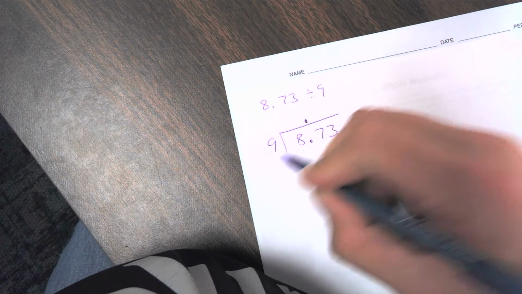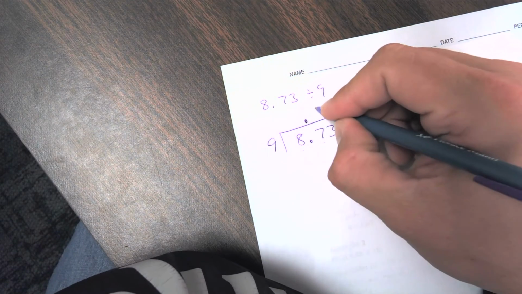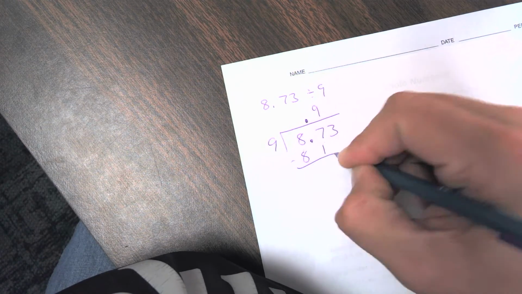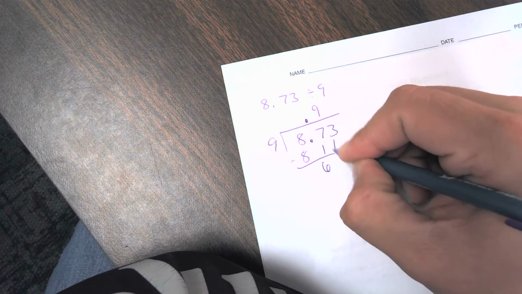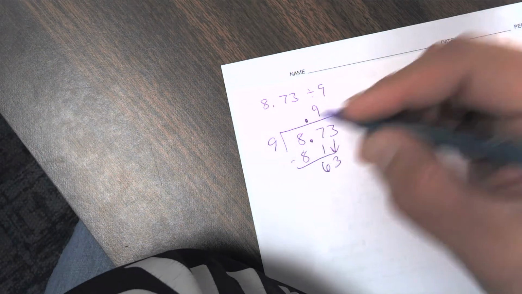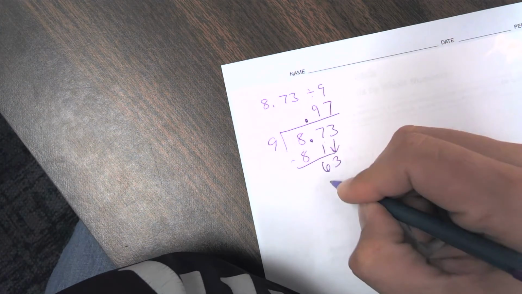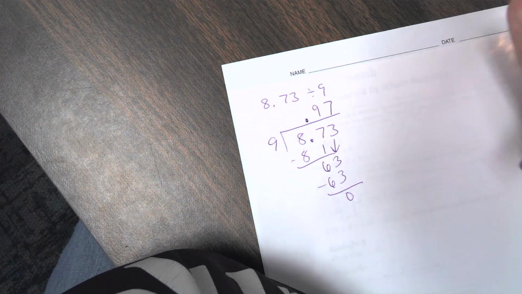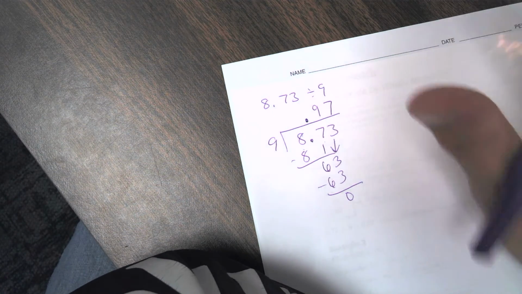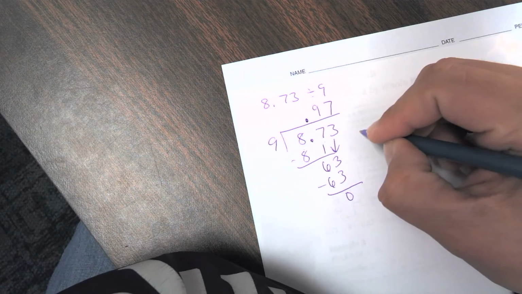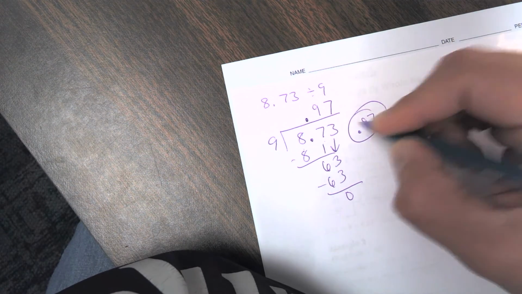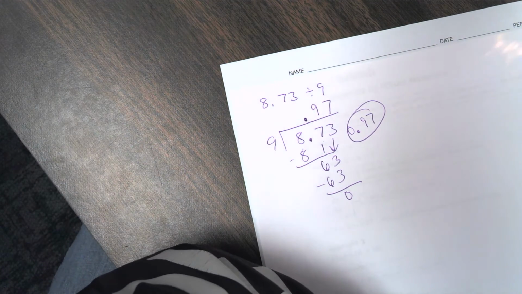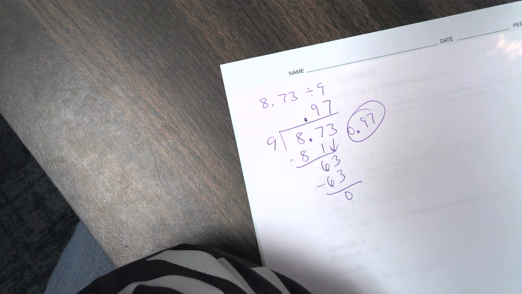So 9 doesn't go into 8, but it does go into 87. Well, that'd be 9 times. That's 81. So we subtract, we get 6. So I have to bring down my 3. 9 goes into 63 7 times. Subtract. No more remainders. We're done with the remainders. As soon as the decimals show up, no more remainders. So your answer is 9.7/100. And you can put the 0 in front of the decimal if you want. You don't have to. Totally up to you guys.